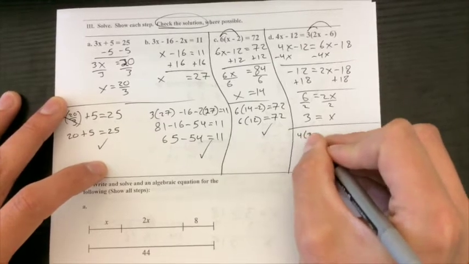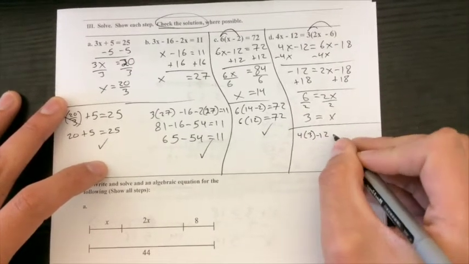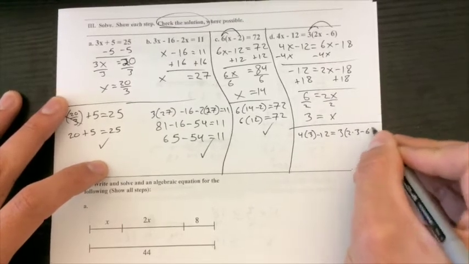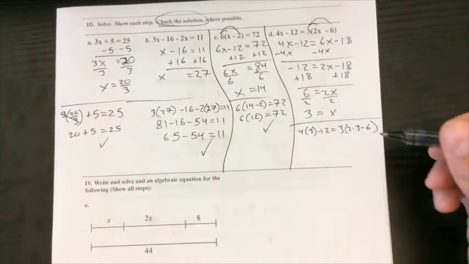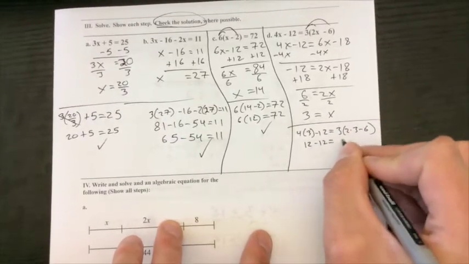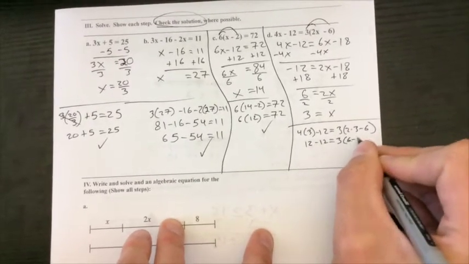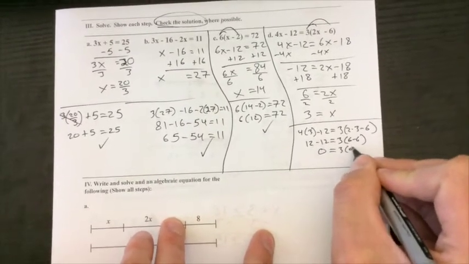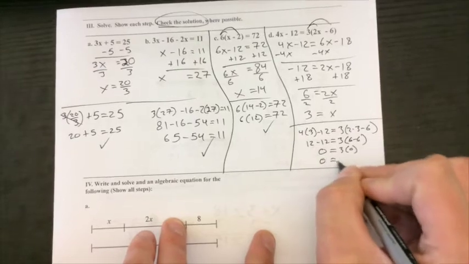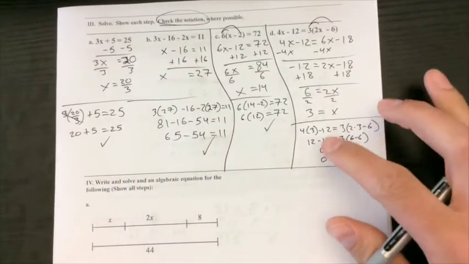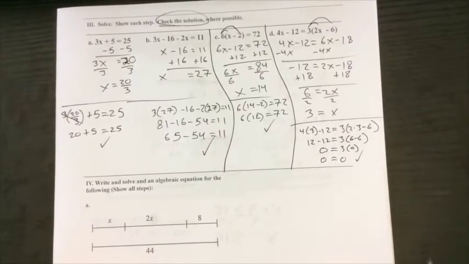So 4 times 3 minus 12 equals 3 times 2 times 3 minus 6. I'm just plugging in my answer up here. We want to see if they're equal. So 12 minus 12 equals 3 times 6 minus 6. This one's cool because it's actually going to be 0 over here and 3 times 0, which is 0, equals 0. So that's fine. Some people were confused by that, but that just means the left is equal to the right, so we have the right answer.